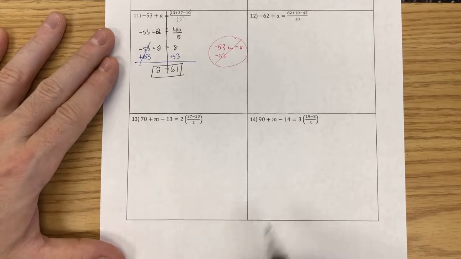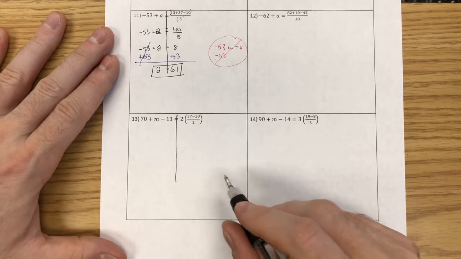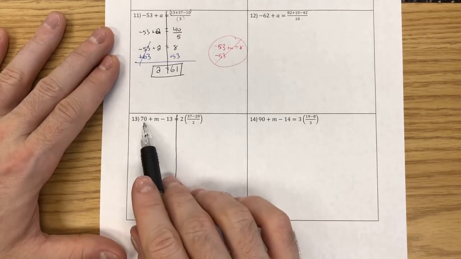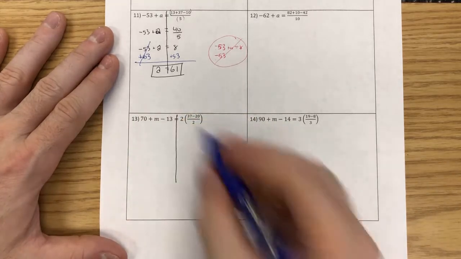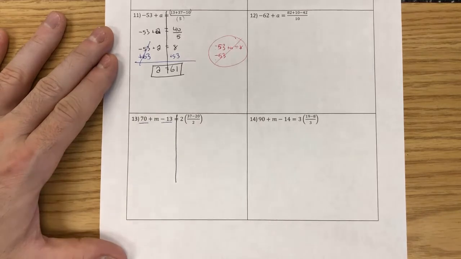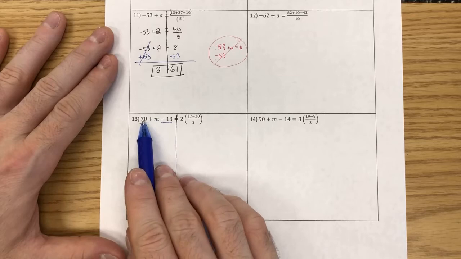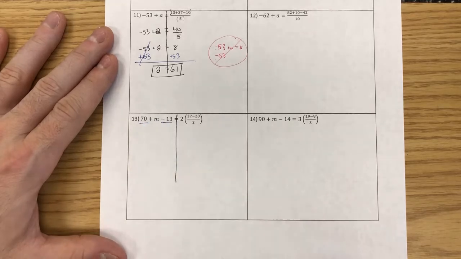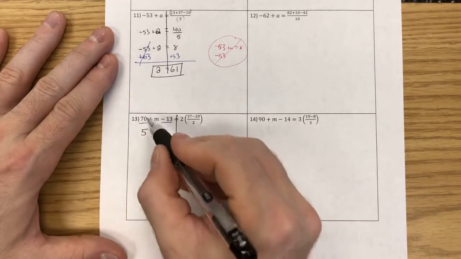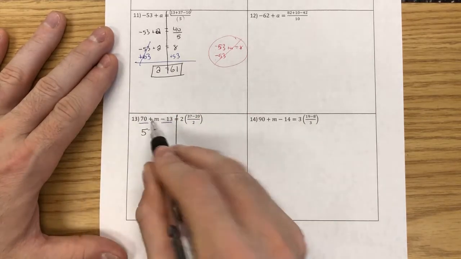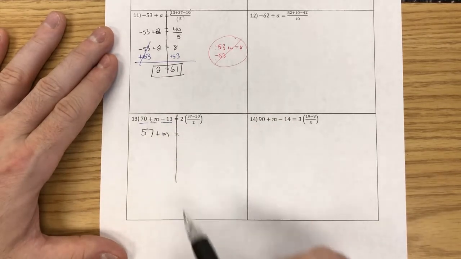And now the last thing right here. Looks like I have some combining on both sides. So let's go ahead and start with the side with my m. Now I have a number here and a number here. So I'm going to say, okay, what is 70 minus 13? Well, 70 minus 10 is going to give me 60. 60 minus 3 is going to give me 57. That's a positive 57. Is my m still positive? Well, of course, the m hasn't changed. So 57 plus m is equal to what's going on over here.